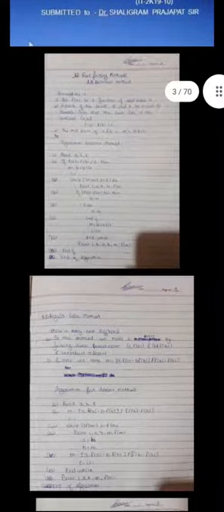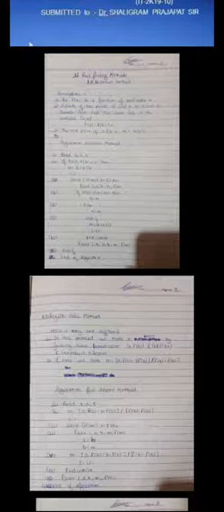Algorithm, bisection method. First, read a, b and e. If f(a) dot f(b) is less than 0, then m is equals to (a plus b) by 2, where i is equals to 0. While f(m) is greater than or equal to e, then do print i, a, b, m and f(m).